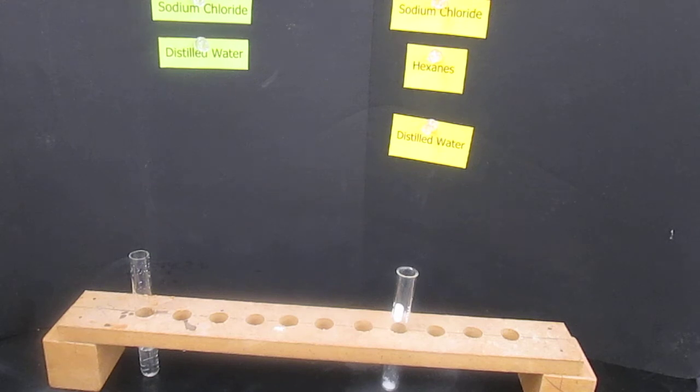Number 2, in test tube number 2, same amount of solid and add about 2 milliliters of hexanes this time.